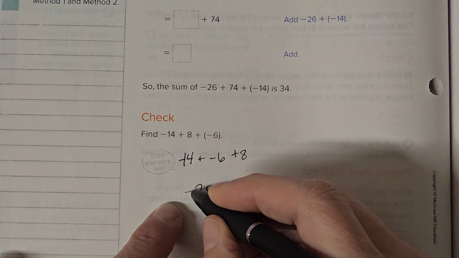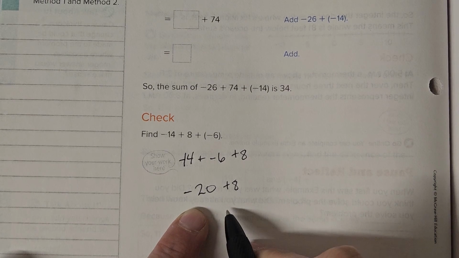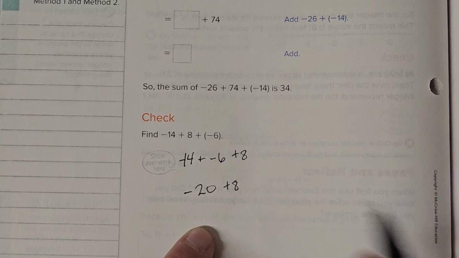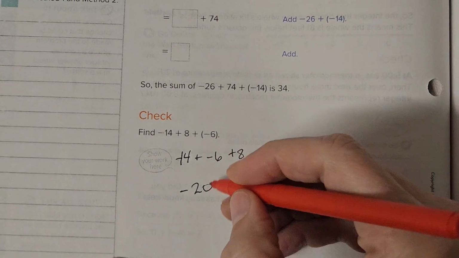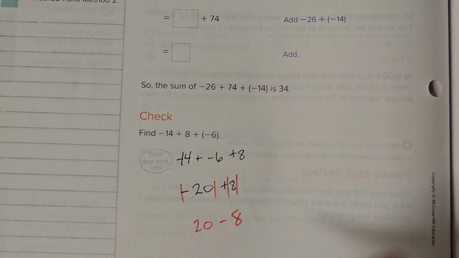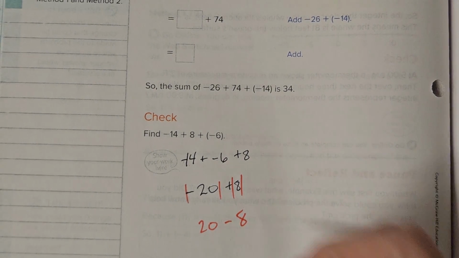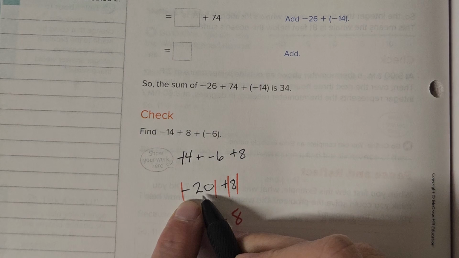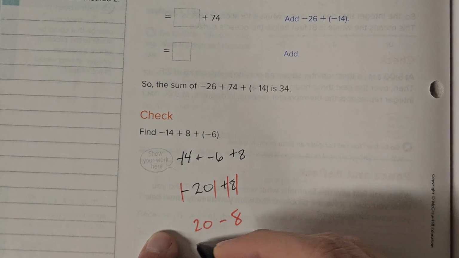Now I have negative 20 plus 8, which is not to say it's 28. These have different signs. So that means we take their absolute value, and I have 20 minus 8. What's 20 minus 8? 12. And the bigger number is 20, and its sign was negative, so your answer is negative.